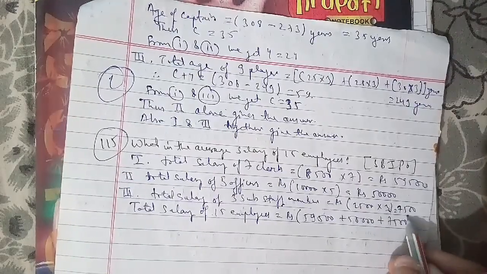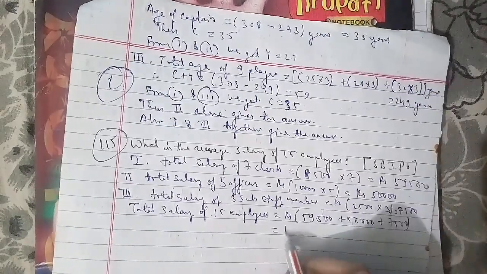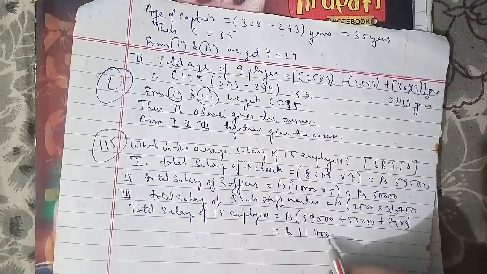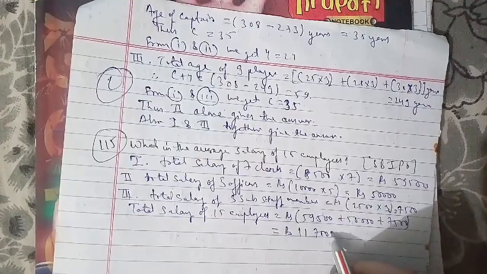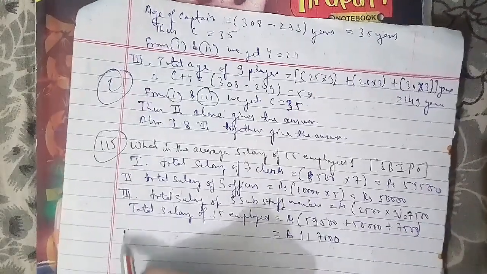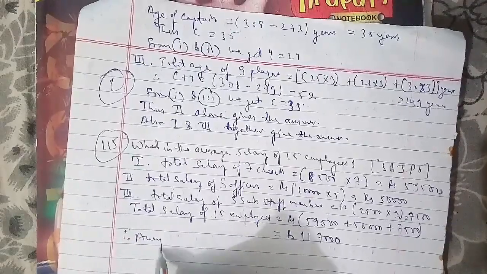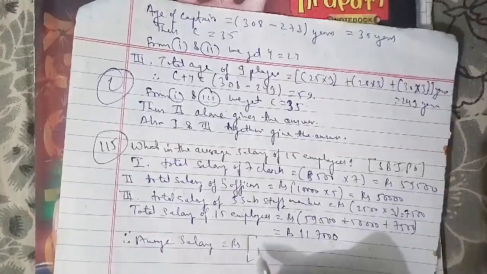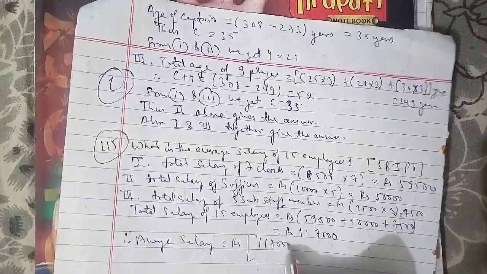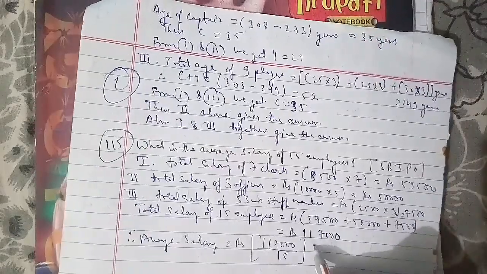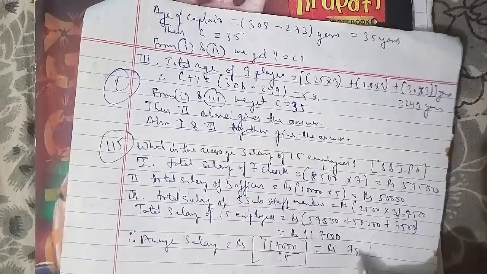Other than that, we are dealing with reasoning, which has been divided into 2 parts: verbal reasoning and non-verbal reasoning. In verbal reasoning, we completed general mental ability and logical reasoning. Then in non-verbal reasoning, we completed series, analogy, classification, analytical reasoning, mirror image, water image, embedded figure, incomplete pattern, and of course the figure matrix as well.